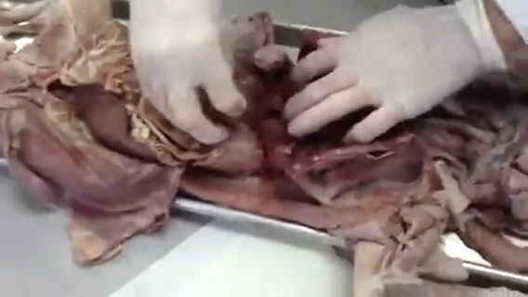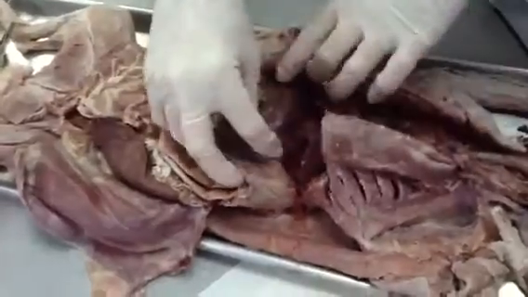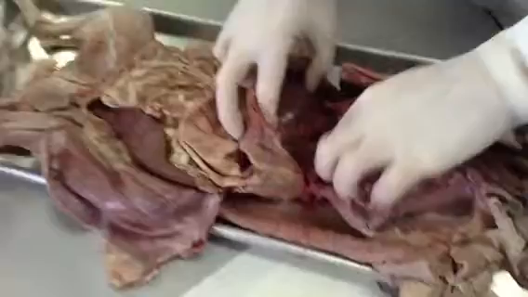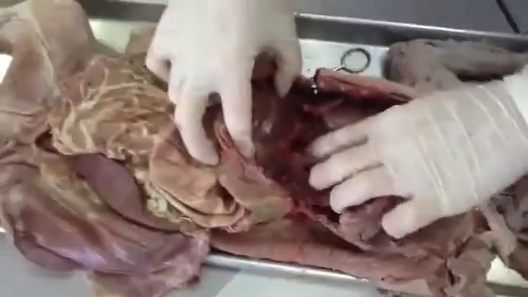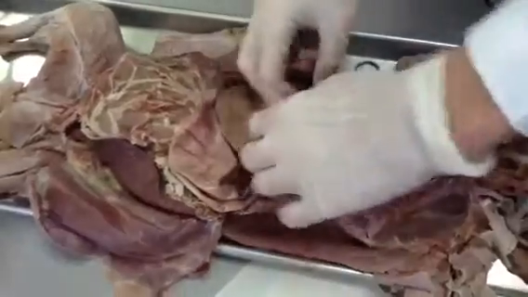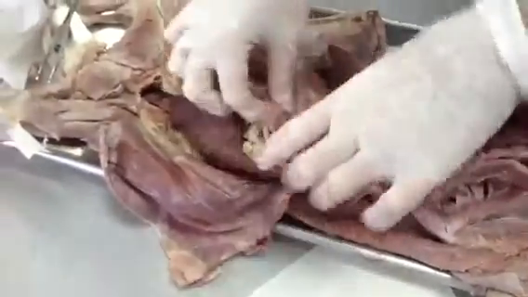The large dome-shaped muscle here that separates out the thoracic cavity from the abdominal pelvic cavity is the diaphragm. You can see the esophagus here entering. This is the esophagus here, entering the domed diaphragm and continuing into the stomach. The stomach is a large J-shaped organ here.